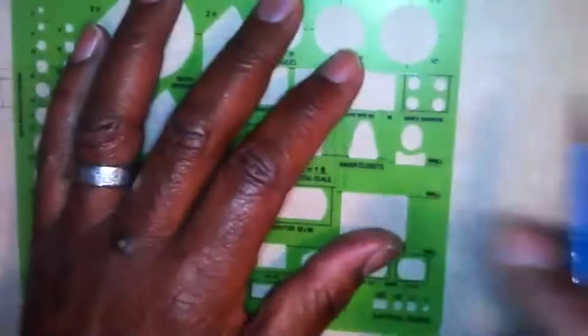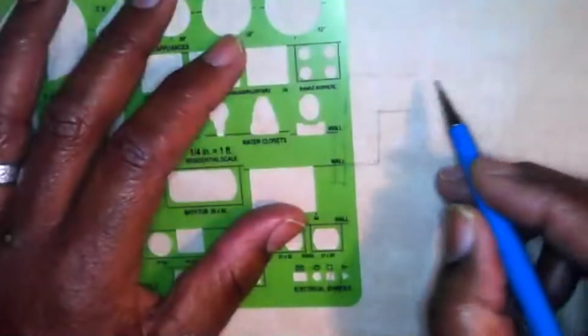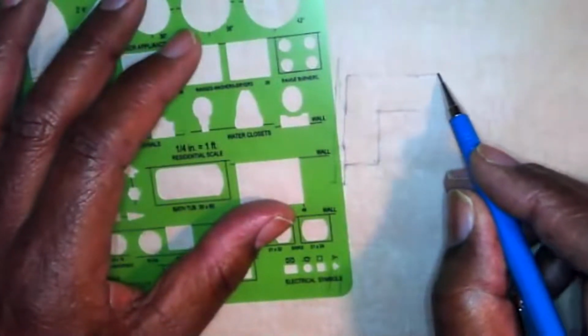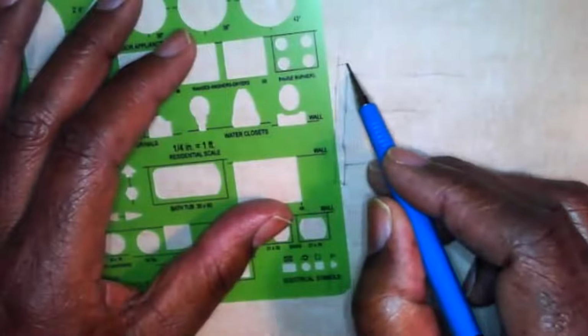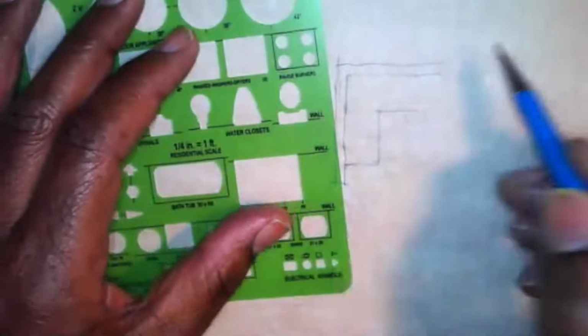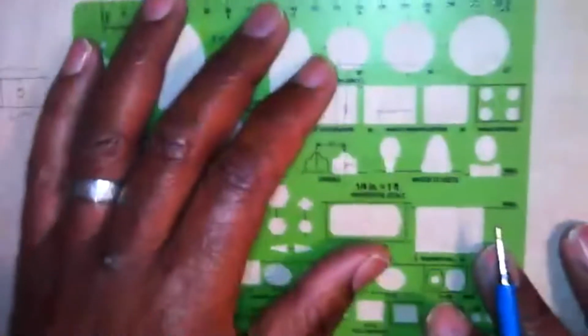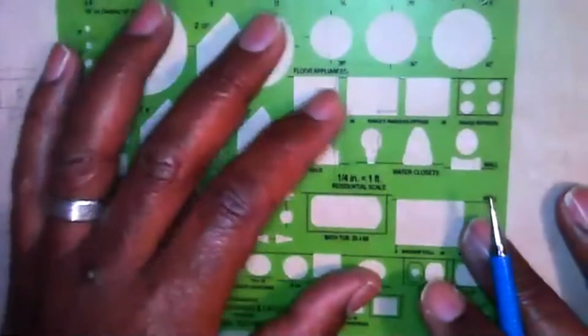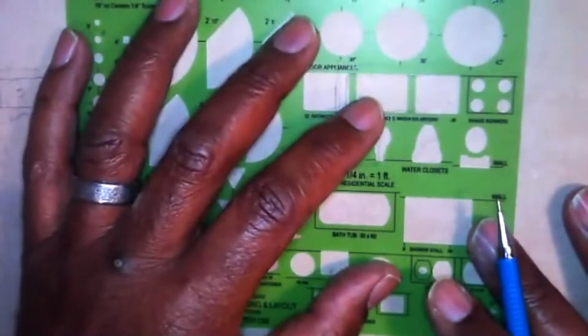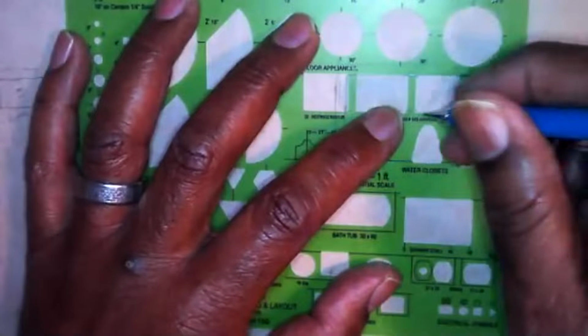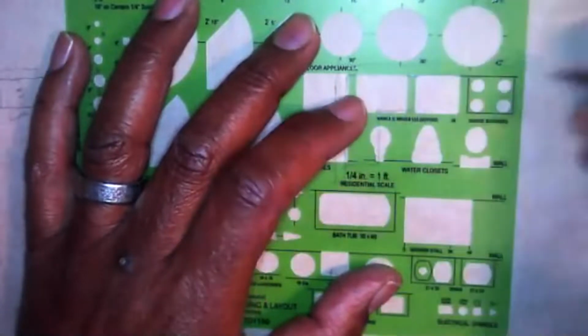For example, if I continue this wall here, and this is my 6-inch exterior wall, and let's say I want to put the range here, I would use the 30-inch range. Although it seems to be upside down. Let me get it right side up.